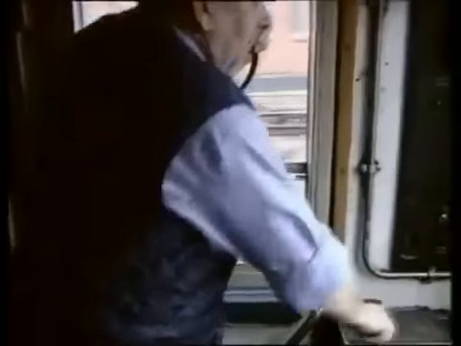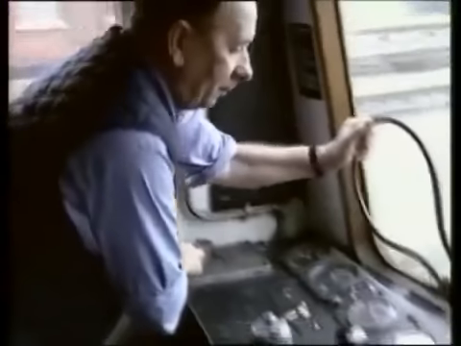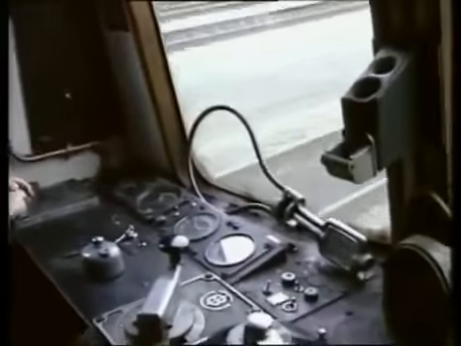The token is given to the driver, who must check that it is the correct token for the section concerned before proceeding.